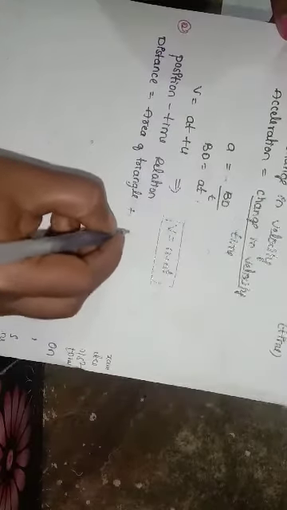Yes or no? Okay, so distance is equal to area of triangle plus area of rectangle.